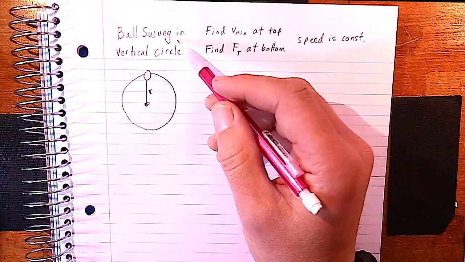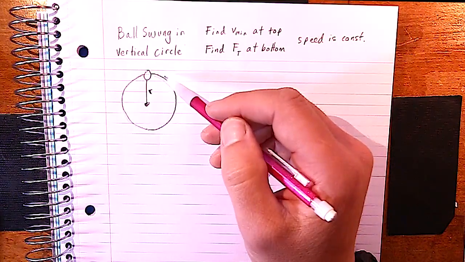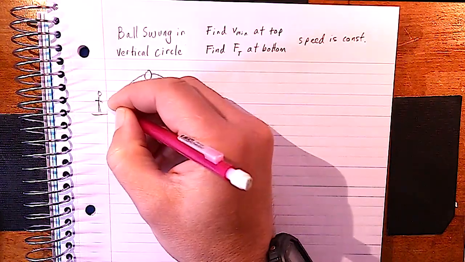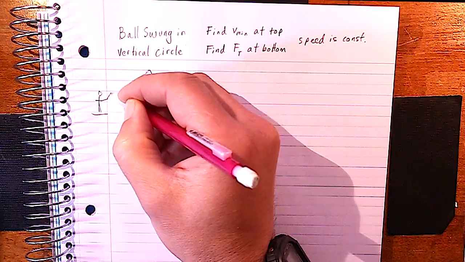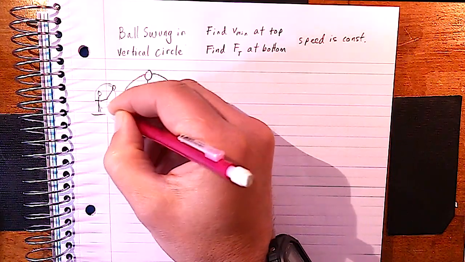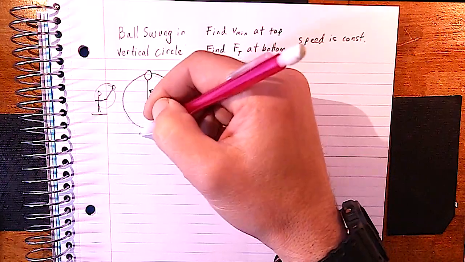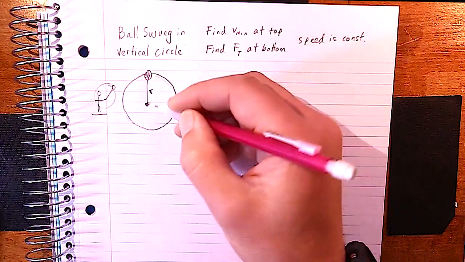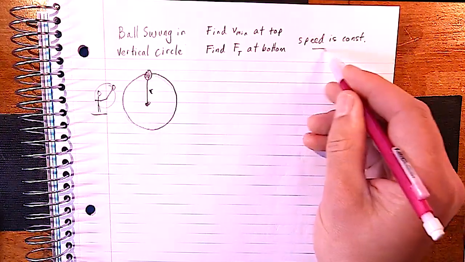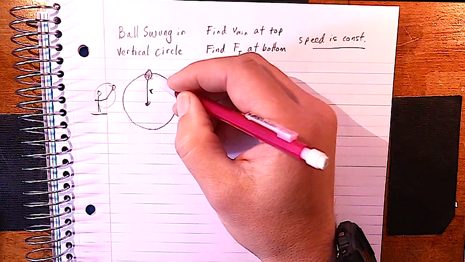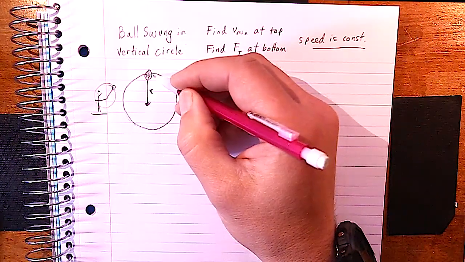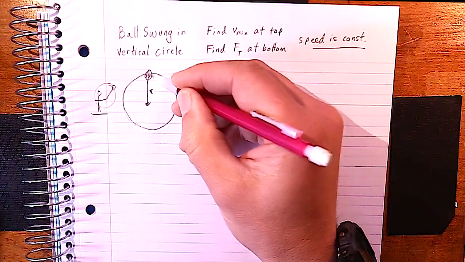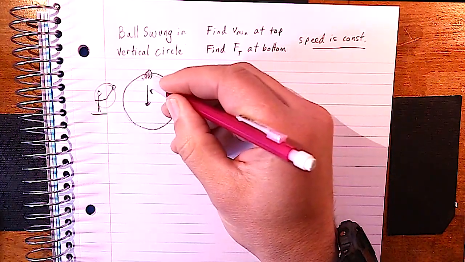All right, we have a ball swung in a vertical circle. So this would be as if somebody is standing on the ground and they have a rope and they're spinning this ball around like this. Okay, so gravity is acting down. This is in a vertical plane. So this ball is going to spin at a constant speed, but we want it to go as slow as possible and still make it around the top. In other words, it's just going to make it over the top.